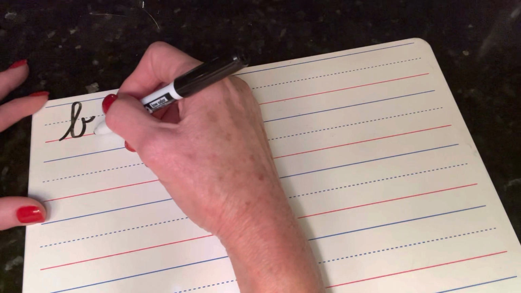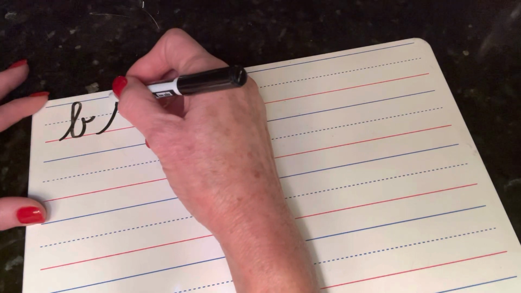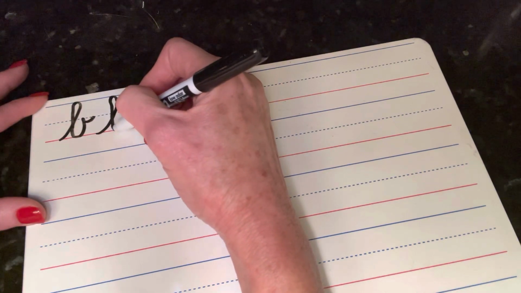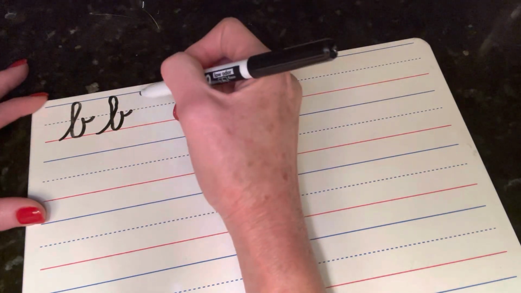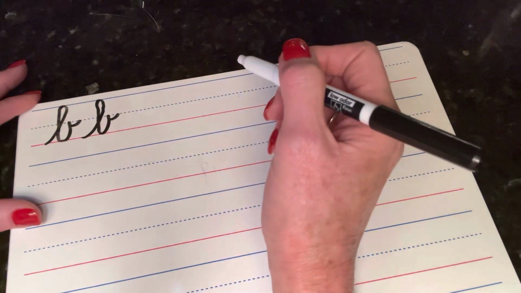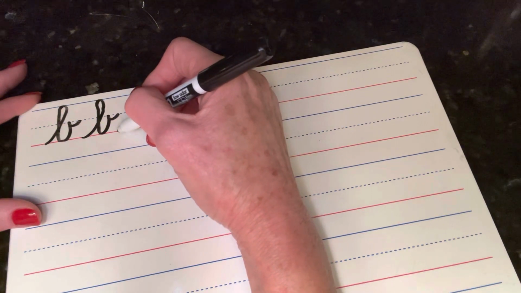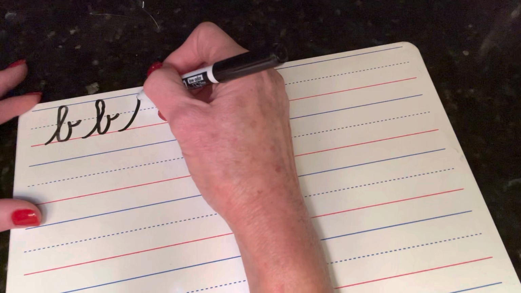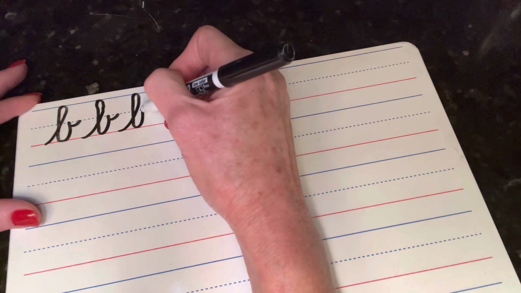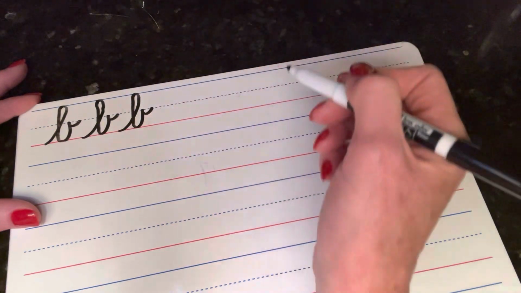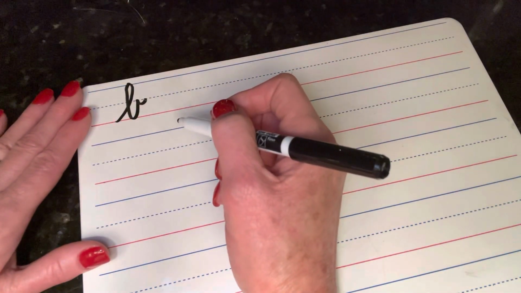It's pretty. Okay, so baseline, again, slope up, backward loop, straight back down, U-turn, up, high connector. I will be showing you how the high connector connects with the letters next to it once we begin writing our words. Baseline, slope up, backward loop, straight back down, U-turn, up to the midline, and a high connector. Your turn.